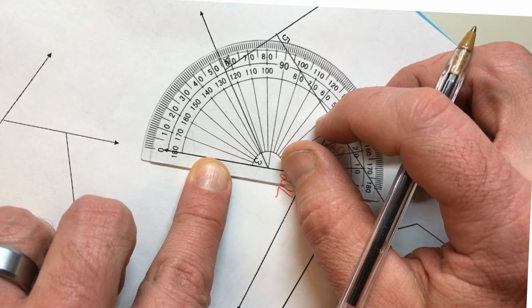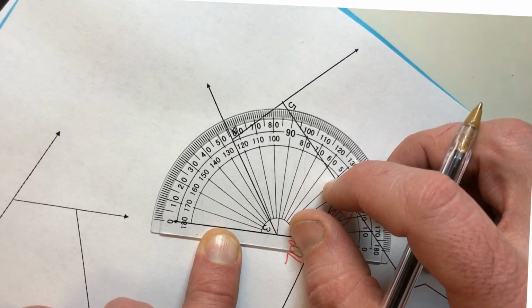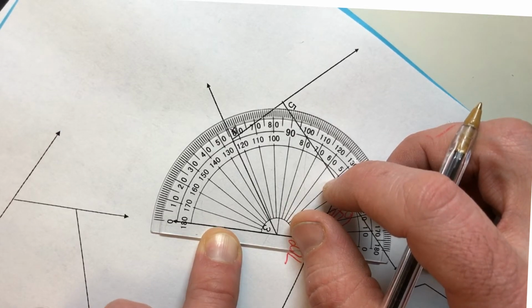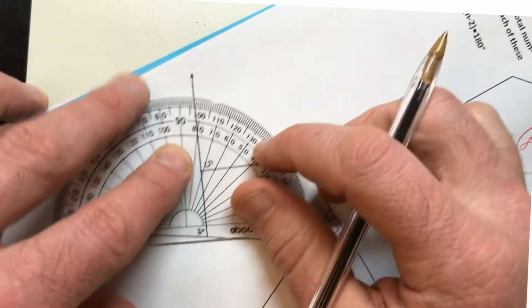Is what? 56. A little bit more than 55. Looks like it's about 56 degrees or so. Okay, we're gonna go with 56. All right, angle 4.